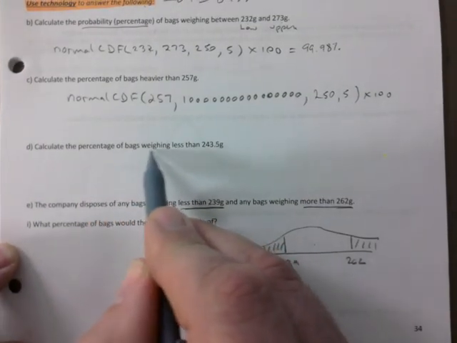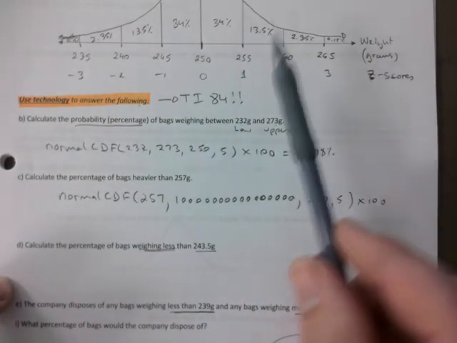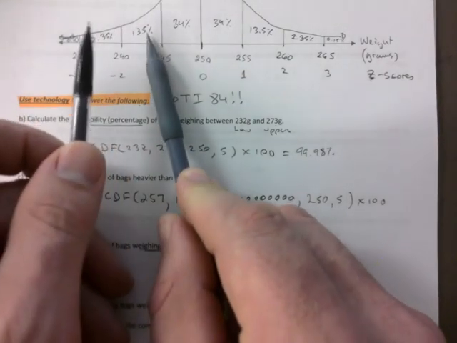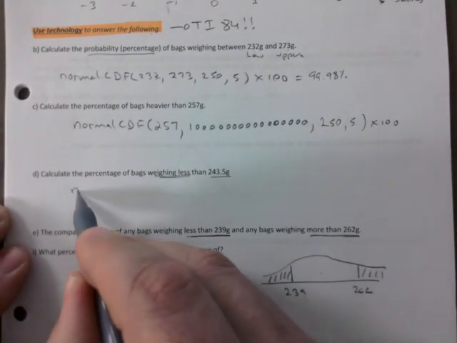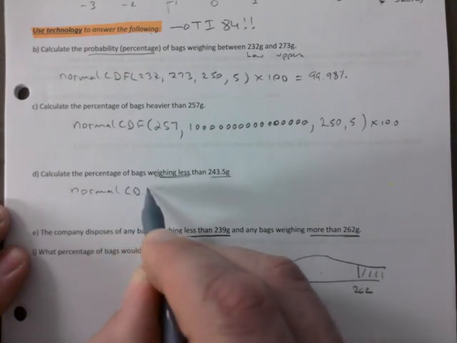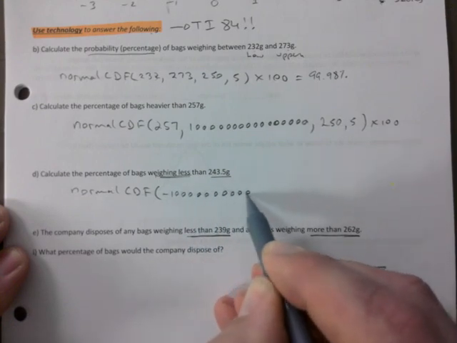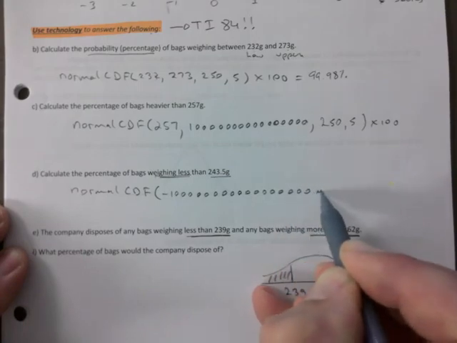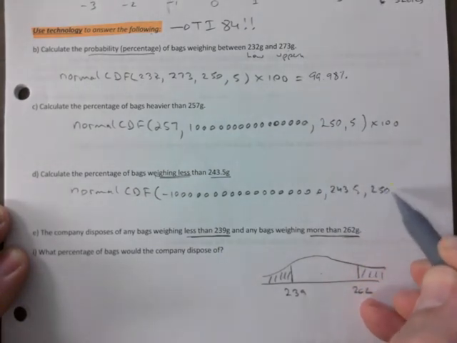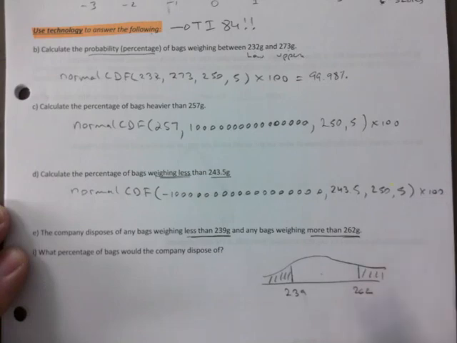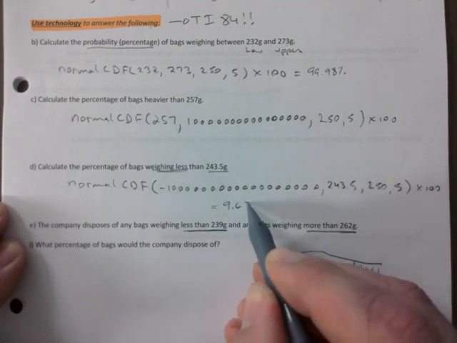A percentage of bags weighing less. So there's the key word, weighing less than 243.5. Where's 243.5? It's right about there. So you want, imagine a line there. You want everything to the left of it because it says weighing less. So we got to go normalcdf and a really small number. Tell me when to stop. Okay, anyways. All right. And this is 243.5, 250, and 5. Okay, times 100, and you get that answer. You should get 9.68%.